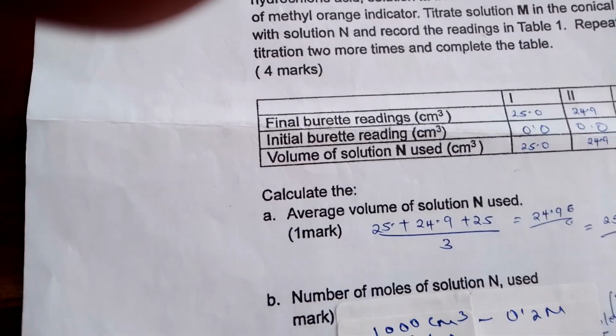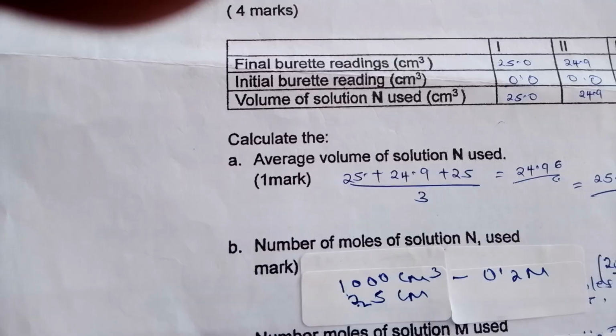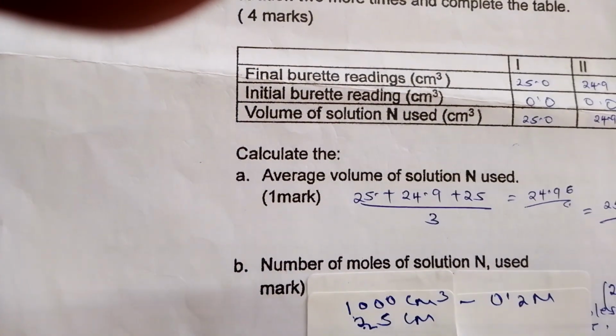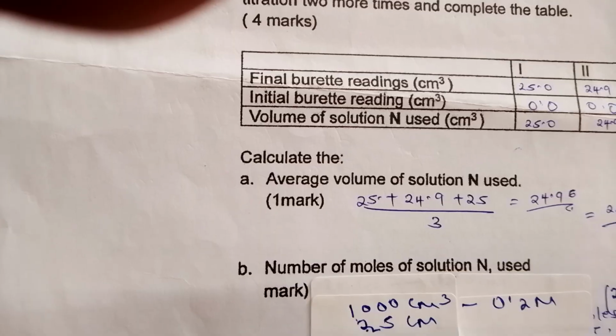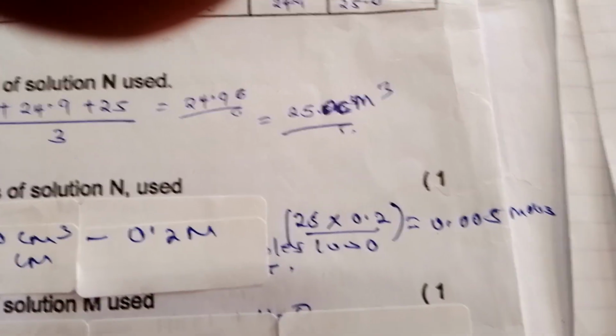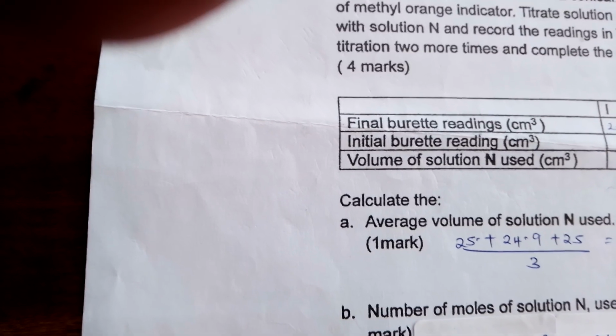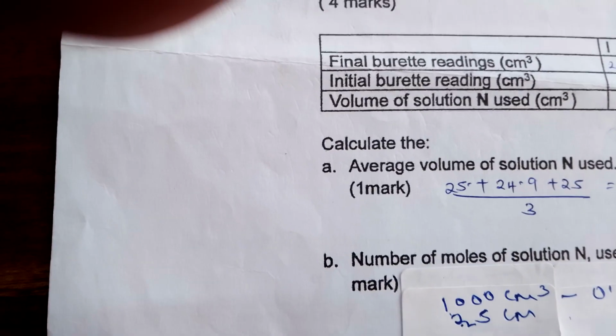If you do your mathematics very well, you will end up with 0.005 moles. 0.005 moles. The way I've done it there. So now, number of moles of solution M used. So we are on C. Number of moles of solution M used.